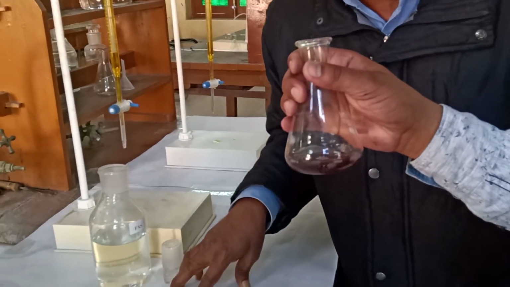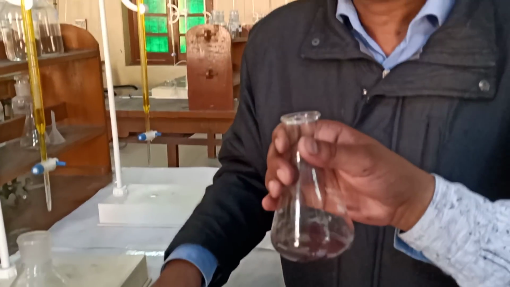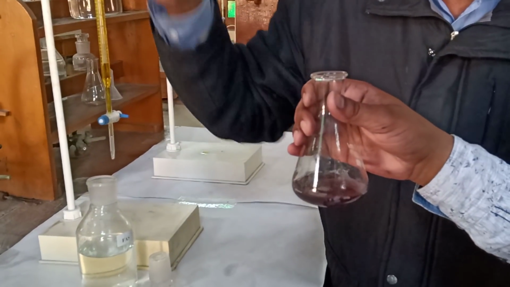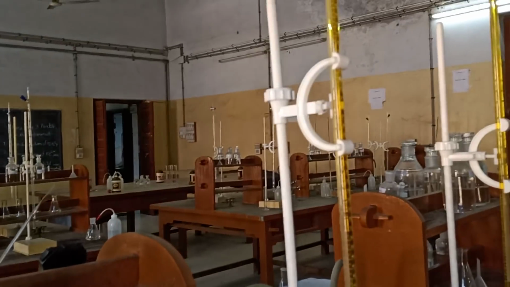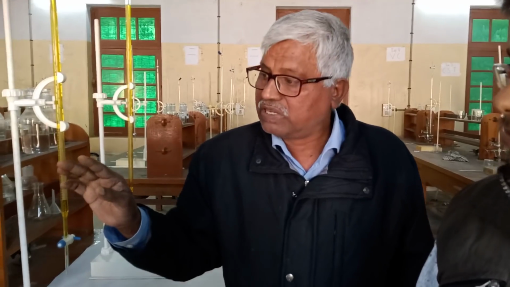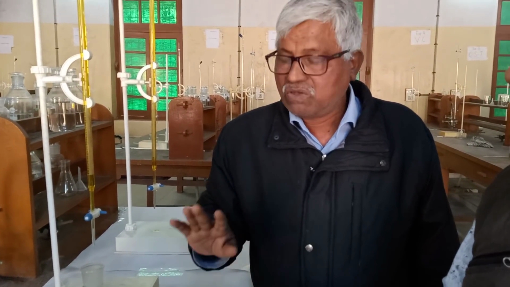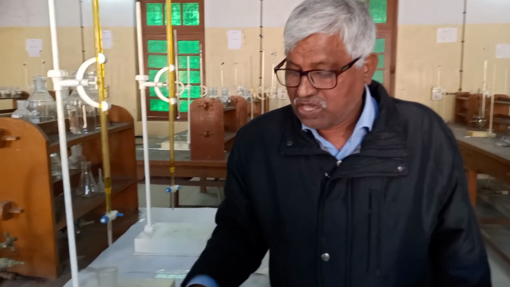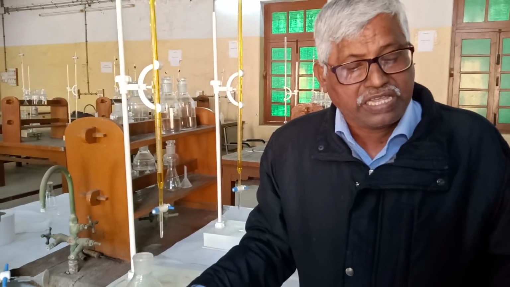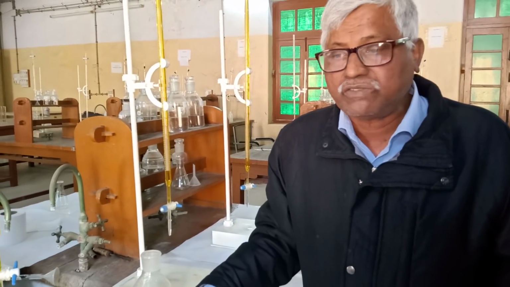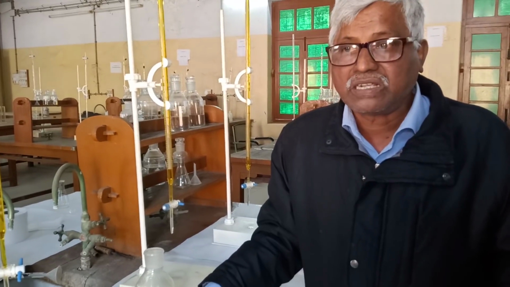For 10 ml of ferrous ammonium sulfate, 9.5 ml of potassium dichromate is required. So this volume 9.5 is V1. Okay, so this much volume is required. We again repeat this experiment so that we can get the same value of the volume of potassium dichromate.